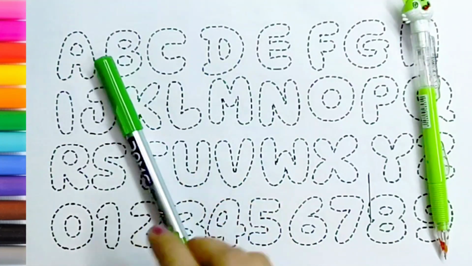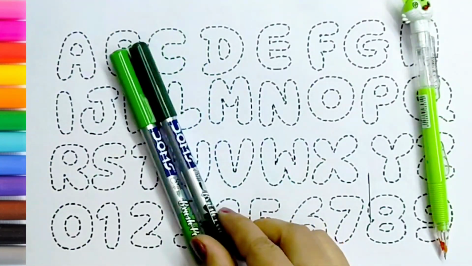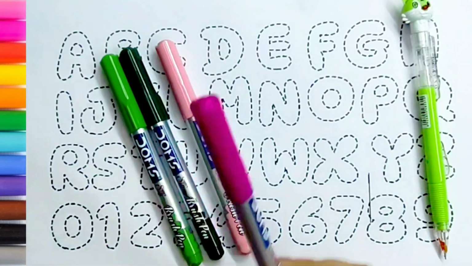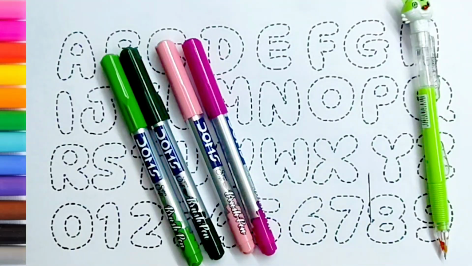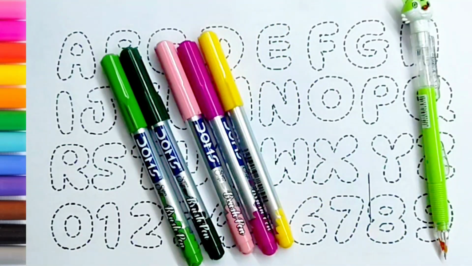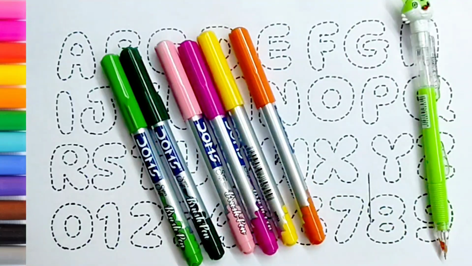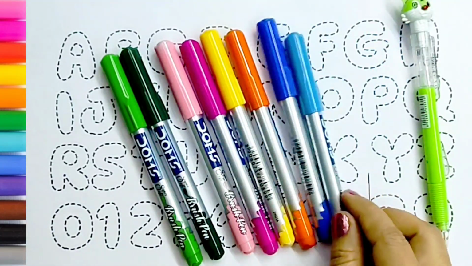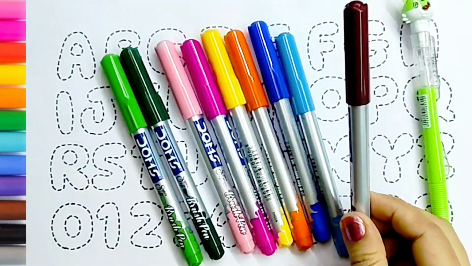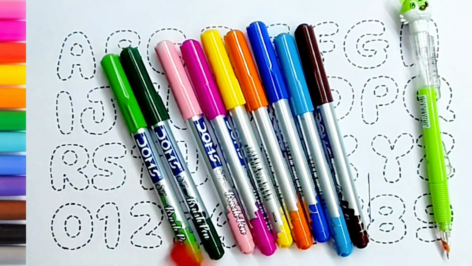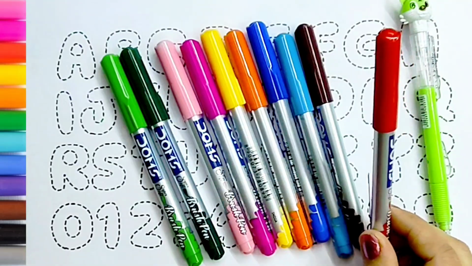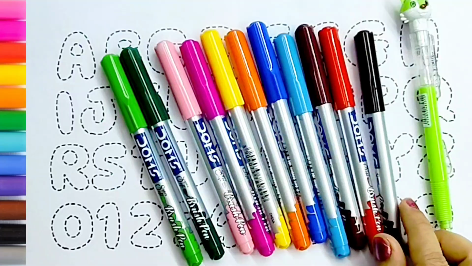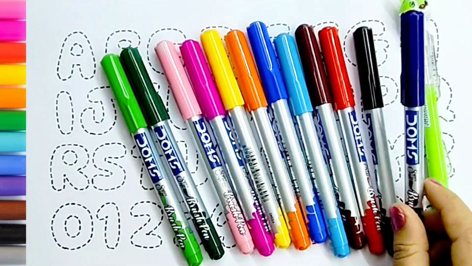Light green color, dark green color, peach pink color, pink color, yellow color, orange color, blue color, sky blue color, brown color, red color, black color, and purple color.